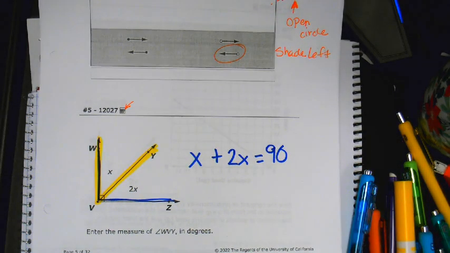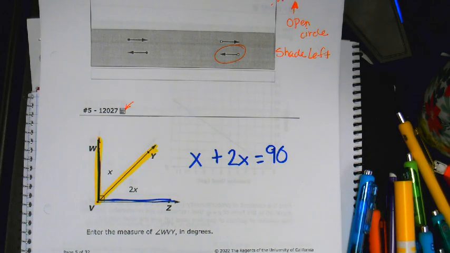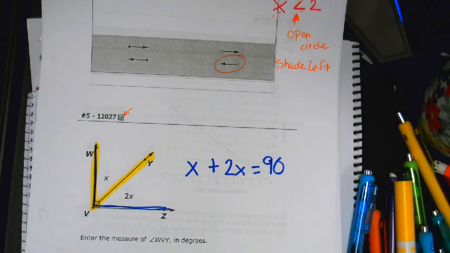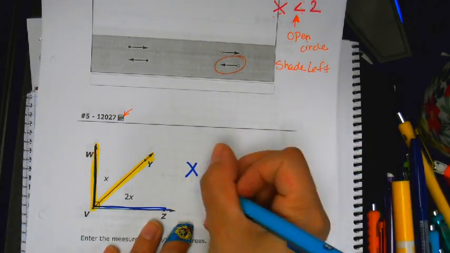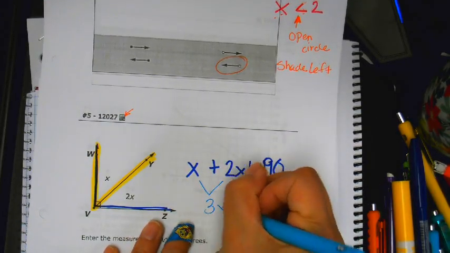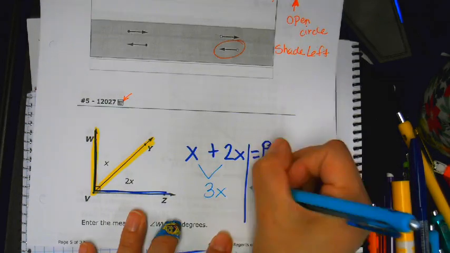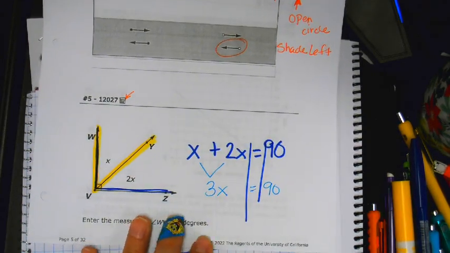All right, go ahead and solve this. Stop doodling. Solve. Oh, we're beyond that. Now we're solving. What's x plus 2x? 3x. Yes. So this is 3x equals 90. Now what do I do?